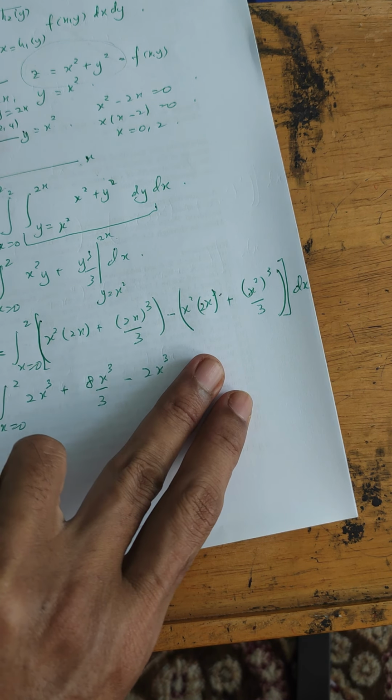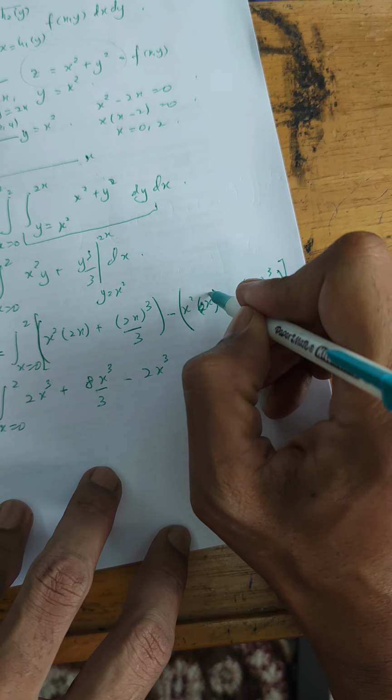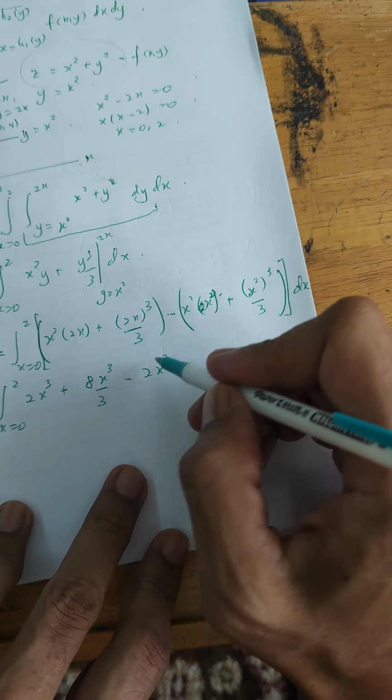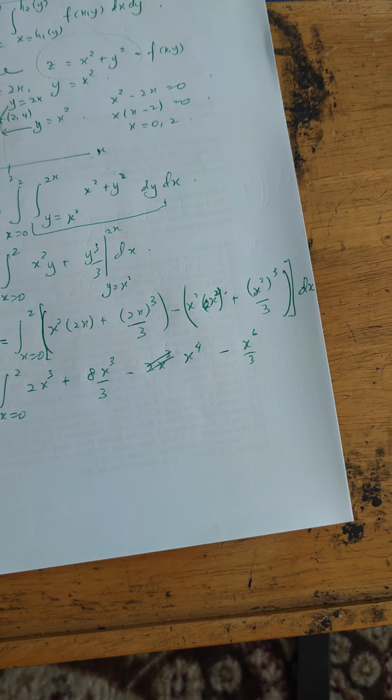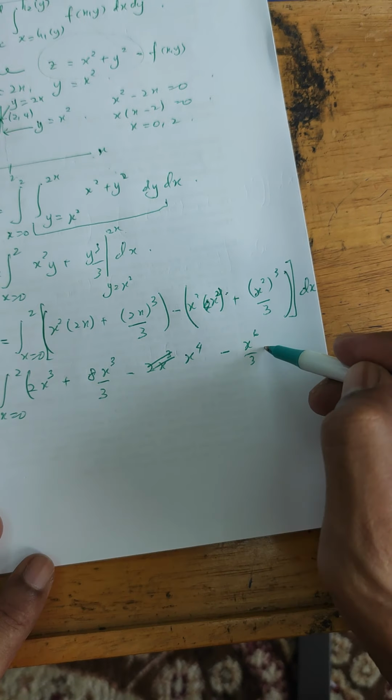Oh no, this is x squared, sorry. This is x squared, so we have x squared, so we have x⁴ minus x⁶ over 3 dx.